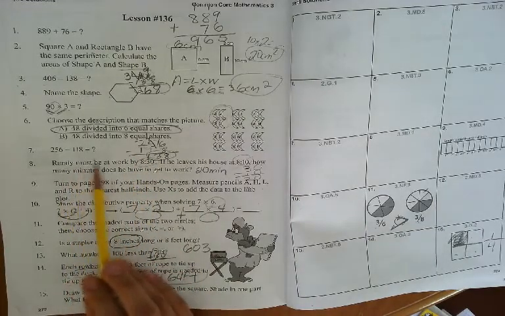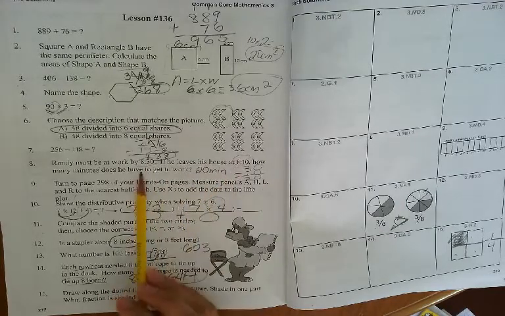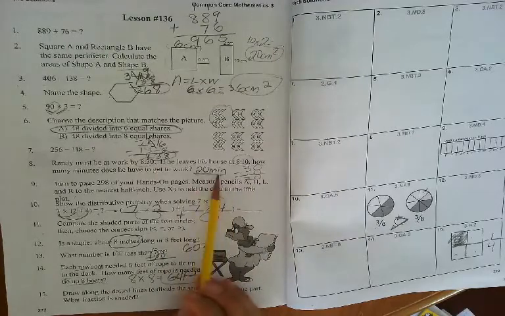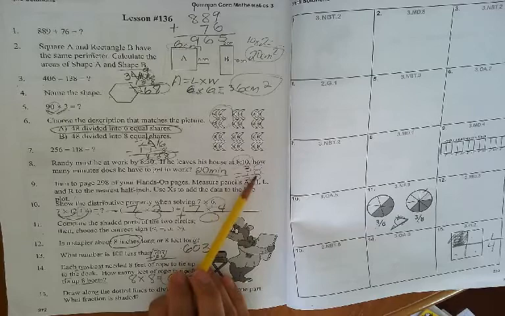8. Randy must be at work by 8:30. If he leaves his house at 8:10, how many minutes does he have to get to work? I got 20 minutes. It's 20 minutes because I found the difference. I took the minutes away. 30 take away 10, which is 20.